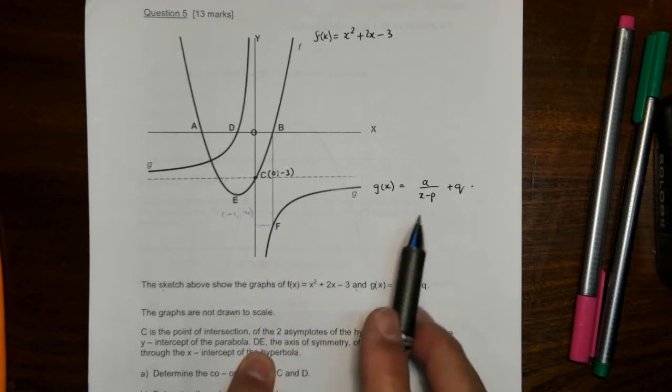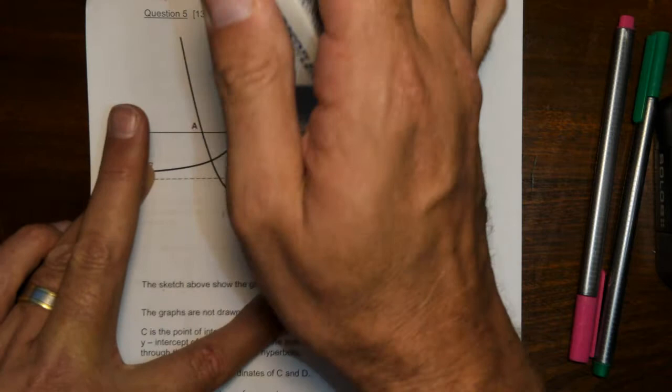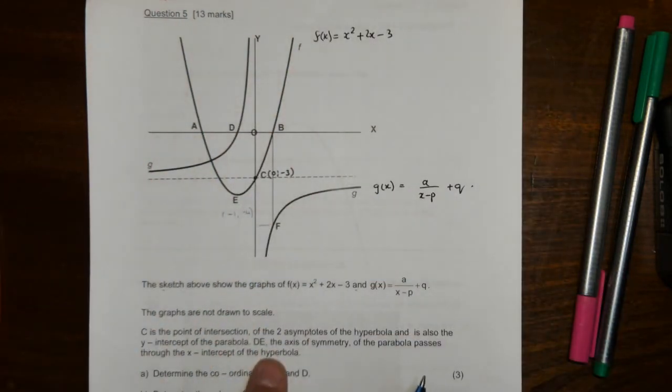Then DE, I'll just get rid of this pencil. Sorry, I couldn't get a clean copy. So DE over there, the axis of symmetry of the parabola, passes through the x-intercept of the hyperbola.